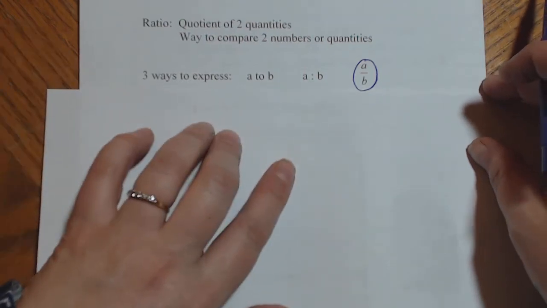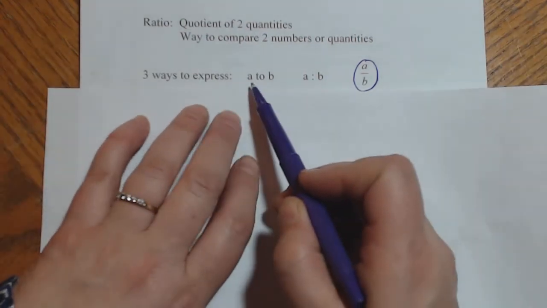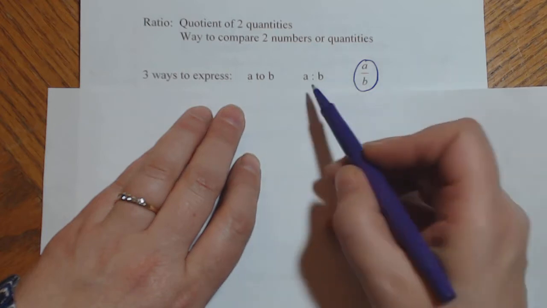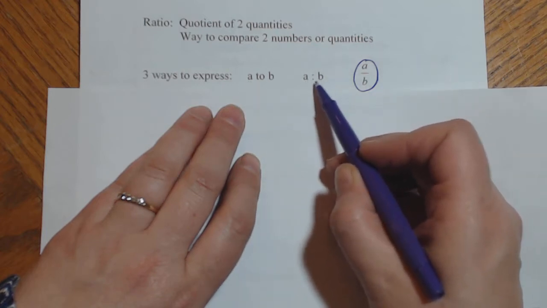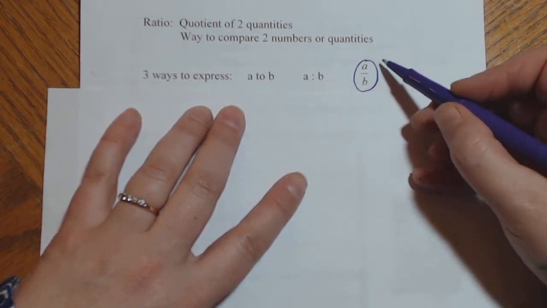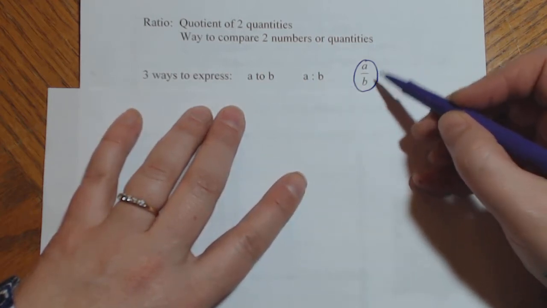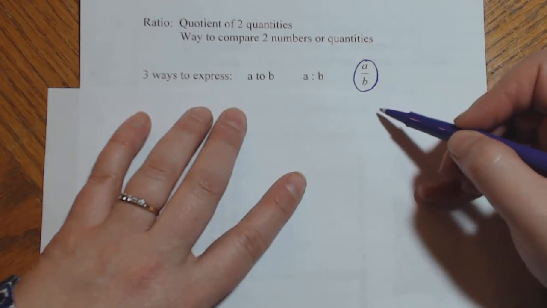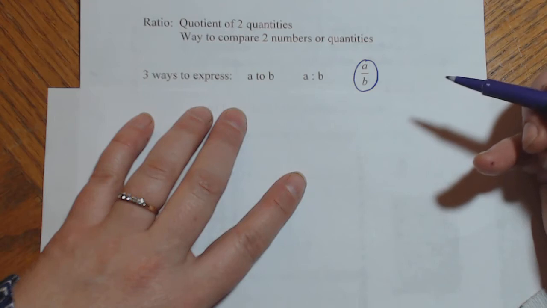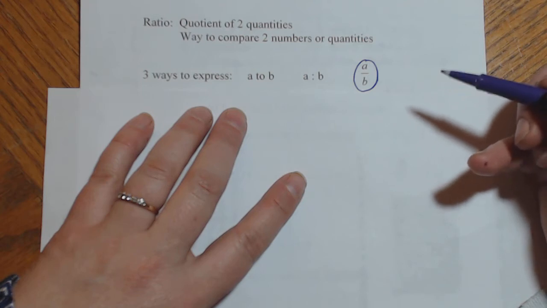So there's generally three ways you see ratios expressed. You could put it in words, the ratio of A to B. You can write the ratio of A to B with a colon in between the A and the B. Or you could write the ratio of A to B in this fractional form. We'll tend to use this fractional form because after we put a ratio in a fractional form, we can use the rules that we know about fractions to work with it.